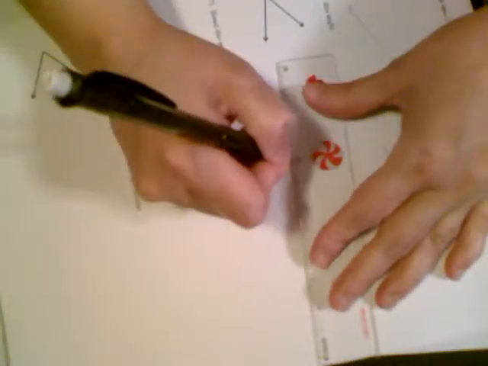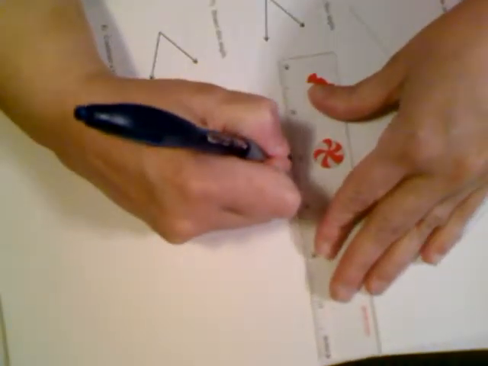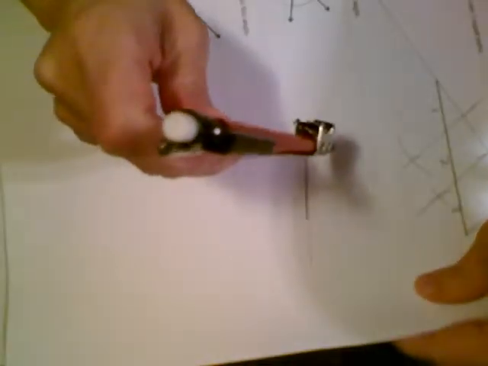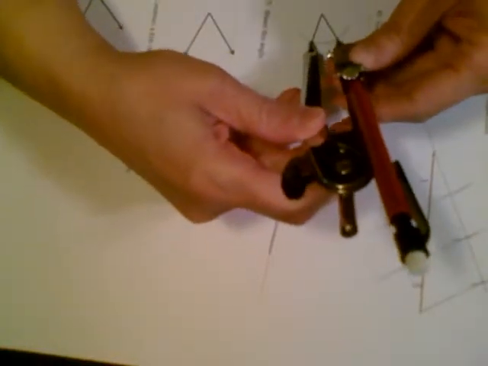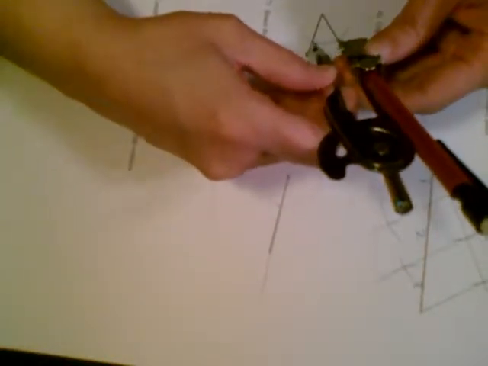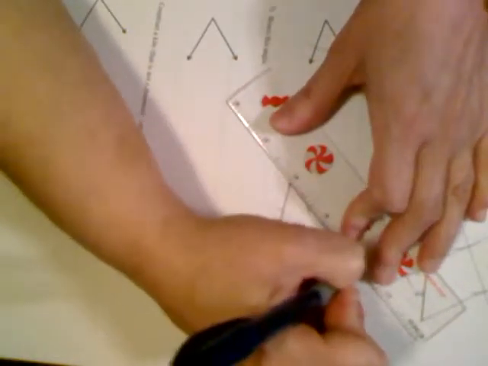All right. Copy this angle. First thing I'm going to do is I'm going to draw a ray. Okay. Draw a dummy arc around the angle I want to copy. Take that same dummy arc to my ray and copy it there. Okay. Measure across that dummy arc from one ray to the other. Go to my base, measure across that. And there is my angle.